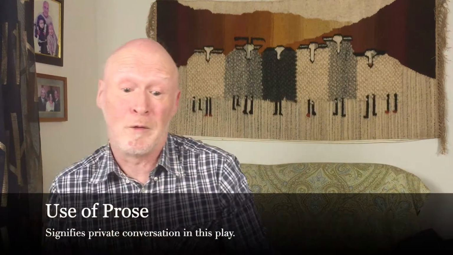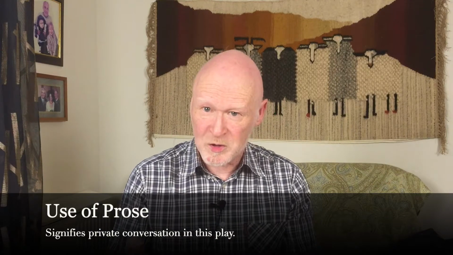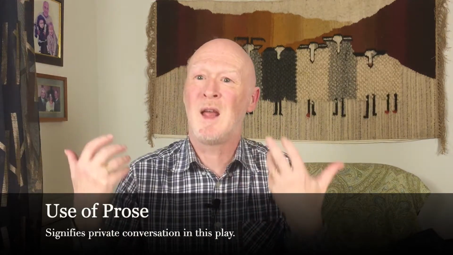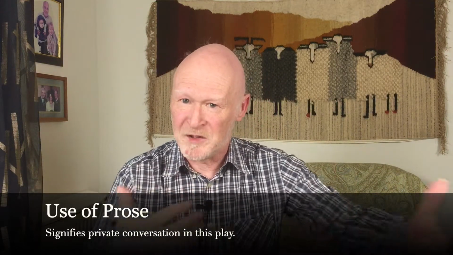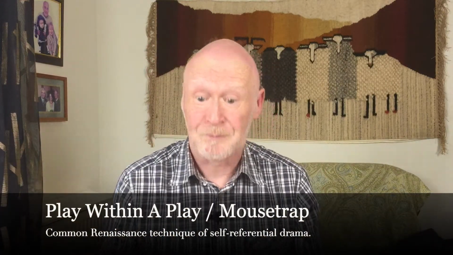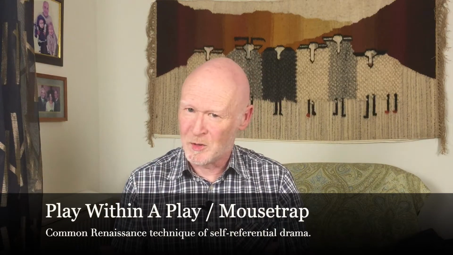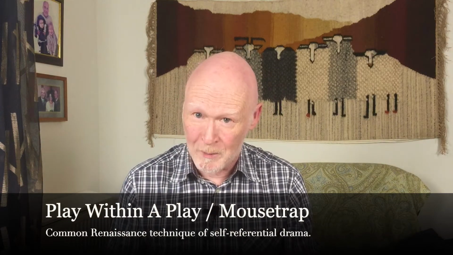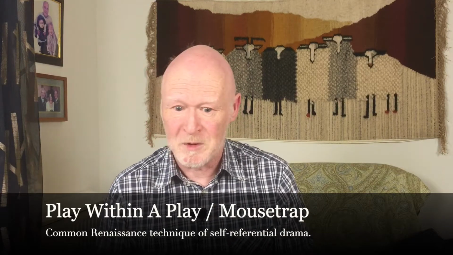It's something we've lost. Another thing to look out for is the use of prose, not poetry. In this play, it signifies a moment of privacy between different characters. Another major element is the mousetrap, the play within the play. A very common Renaissance technique of self-referential drama. The mousetrap's probably the most famous one.